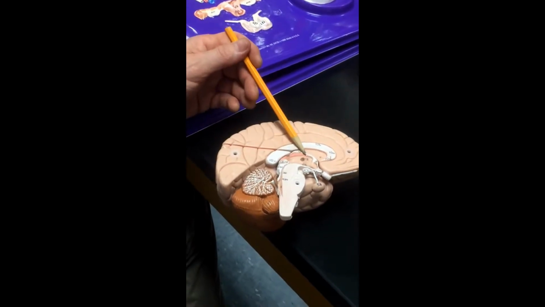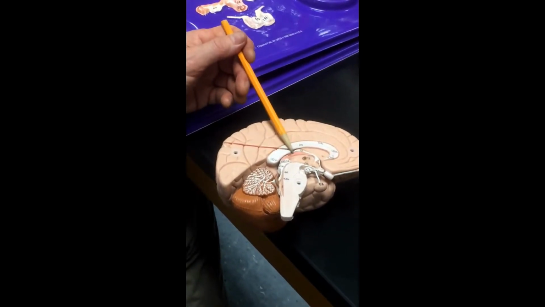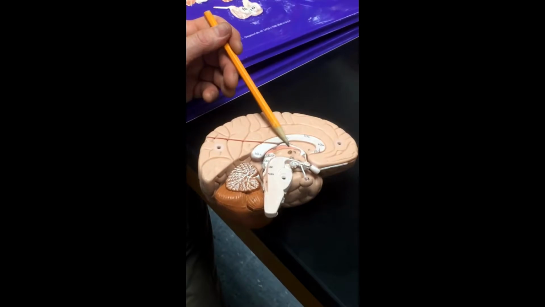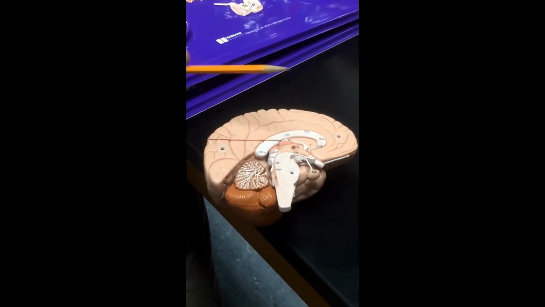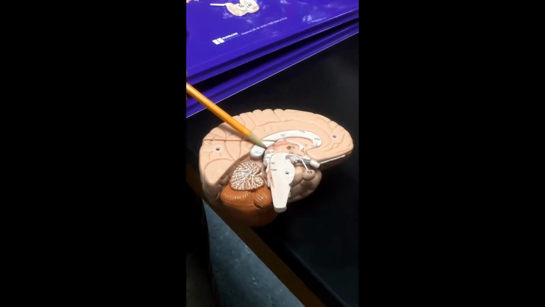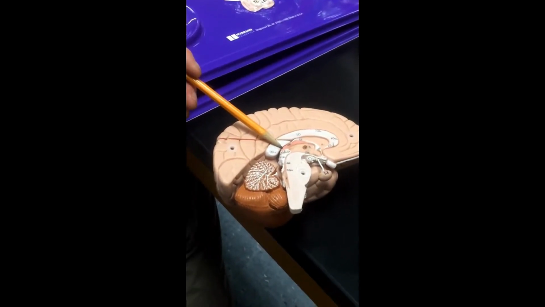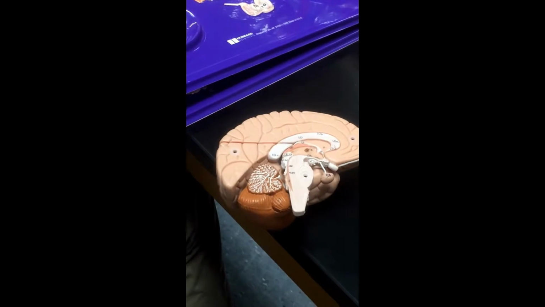The roof of the diencephalon has a little gland called the pineal gland. And what hormone comes from there? Melatonin. So see it over here as well, melatonin.